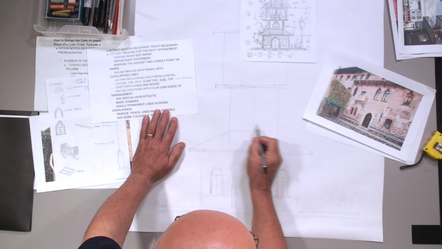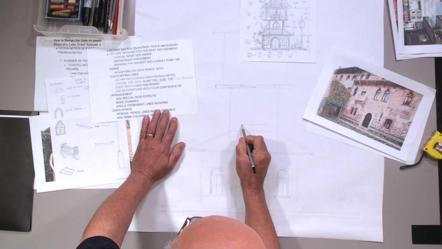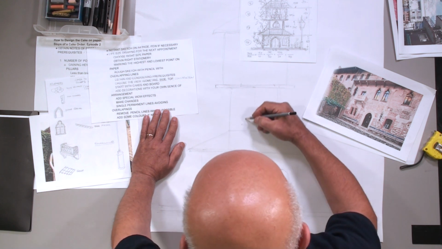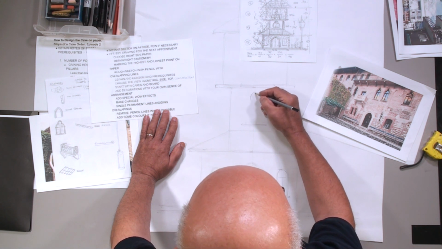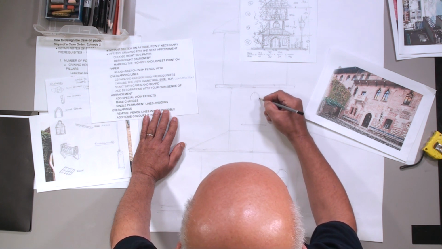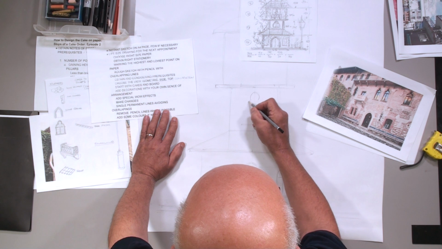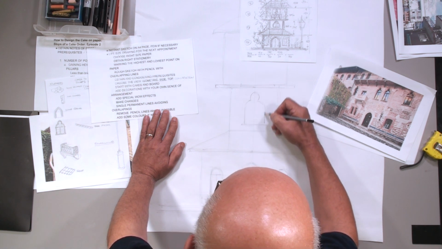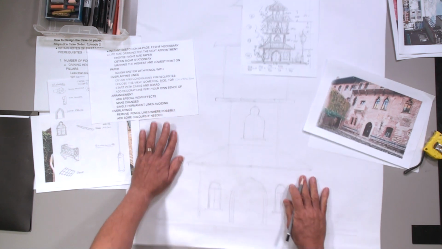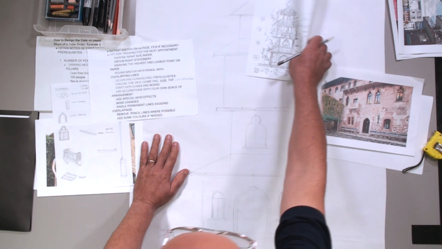So again, the lower part, and then the top part looks like this. After that, it goes like that, like that. All right, now we get in there. Right.